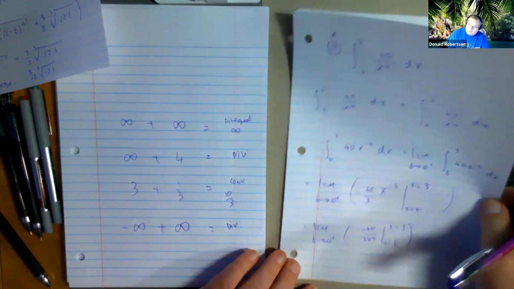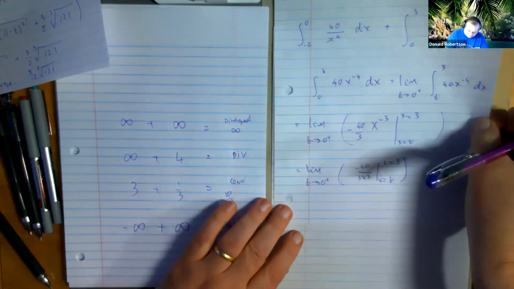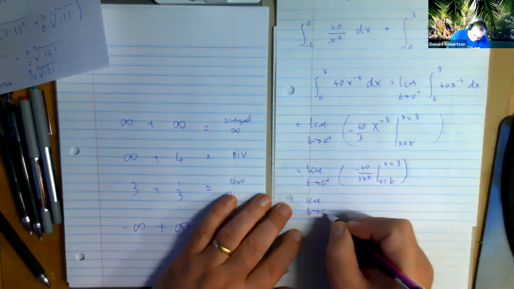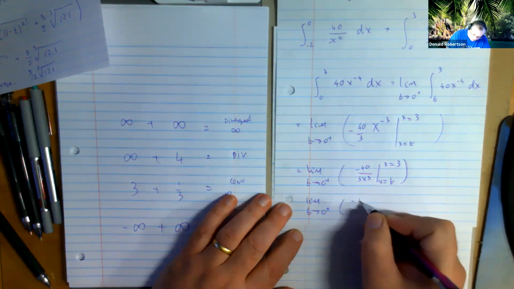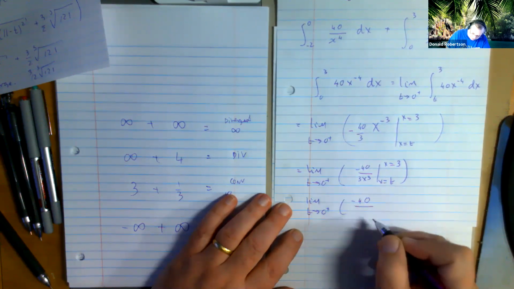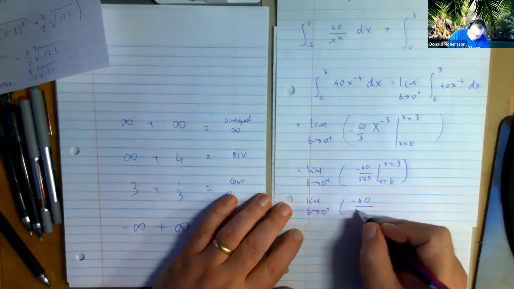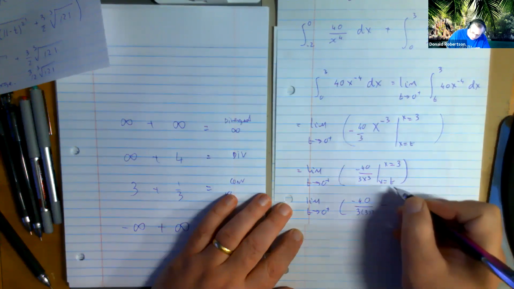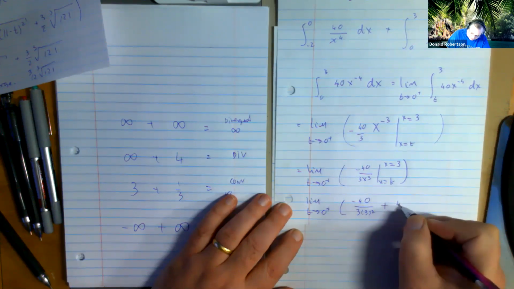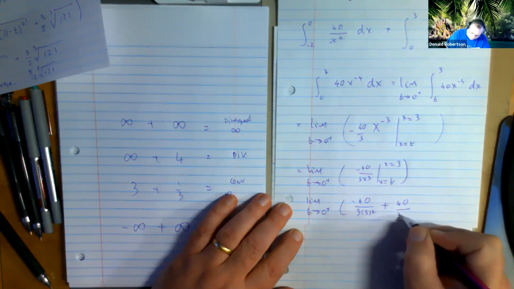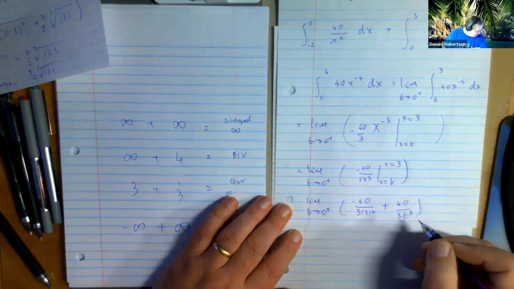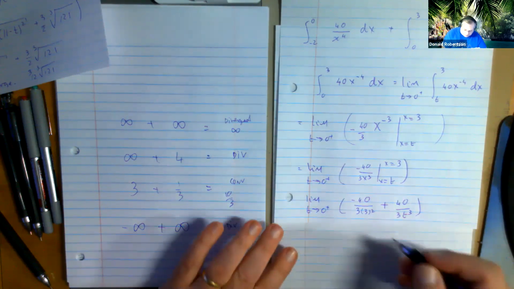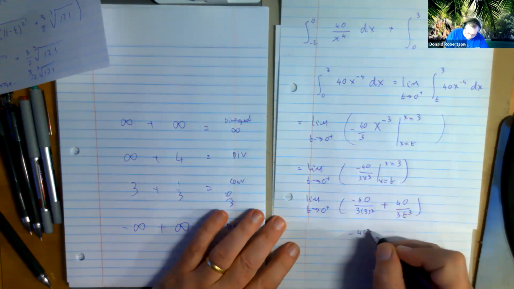Okay, do my little style point then. That becomes the limit as t tends to 0 of negative 40 over 3 lots of 3 squared. Take away a negative, so add 40 over 3t cubed. Okay, that's 27.